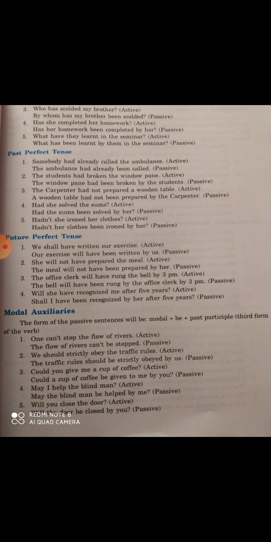Had she solved the sums? So had the sums been solved by her? So hadn't she ironed her clothes? Hadn't she ironed her clothes? So hadn't her clothes been ironed by her? Now coming to future perfect.